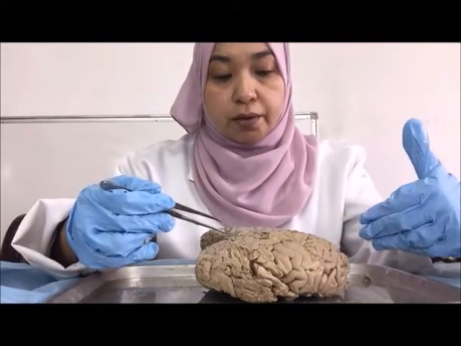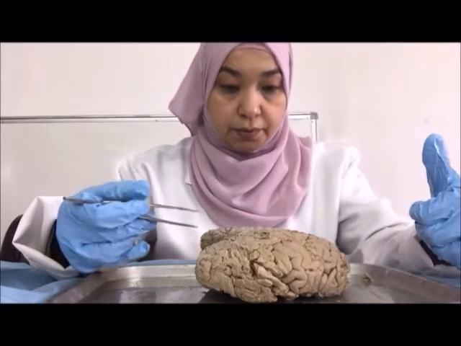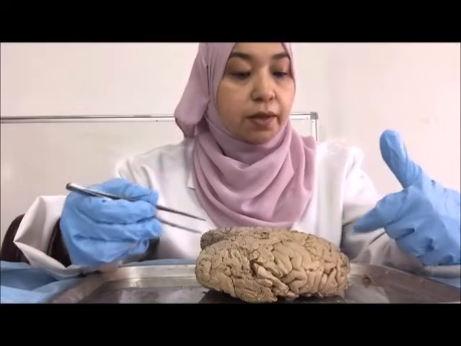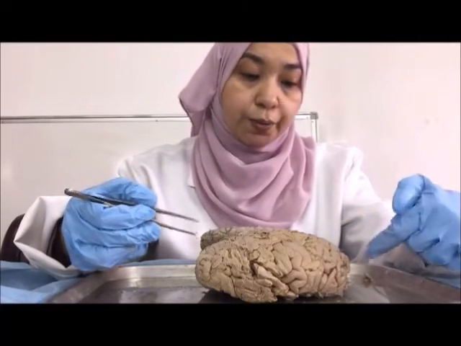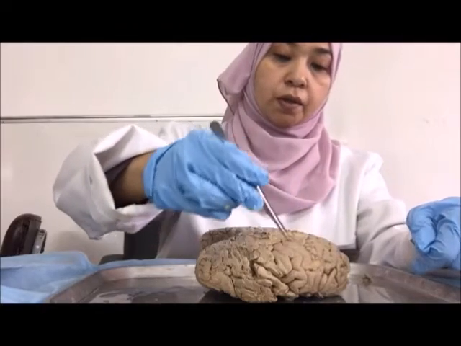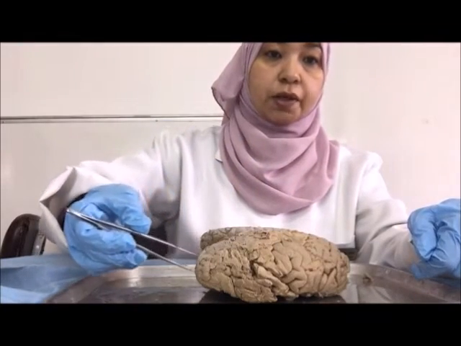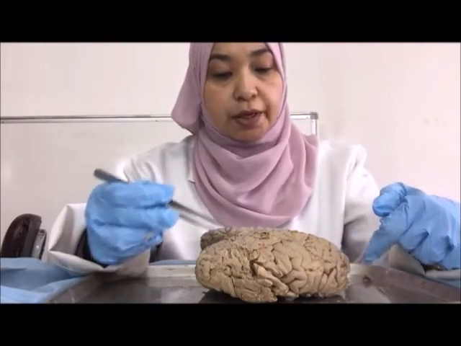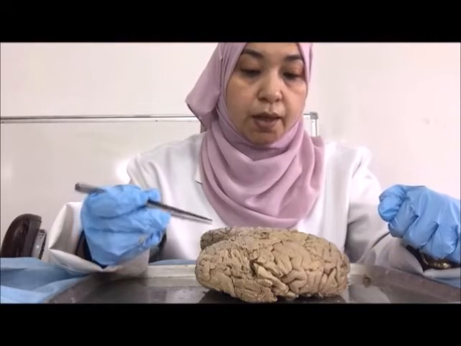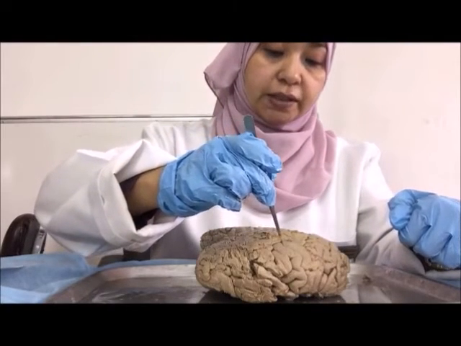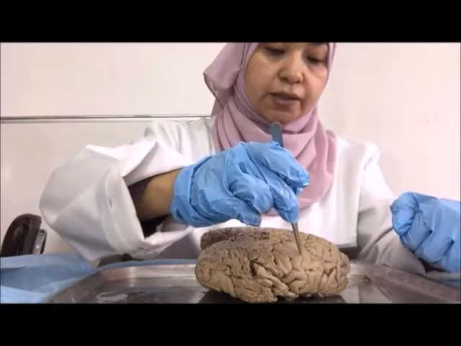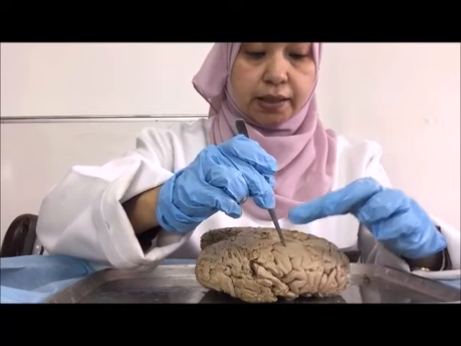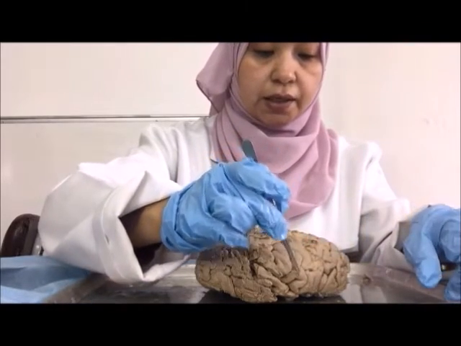First of all, we have to identify the lobes of the brain. Each cerebrum is divided into four anatomical lobes: the frontal lobe, the parietal lobe, the occipital lobe, and the temporal lobe. How can we divide the brain into these four lobes? We have an important sulcus which is running on the lateral surface of the brain. This sulcus is called the central sulcus. This is the central sulcus of the brain.